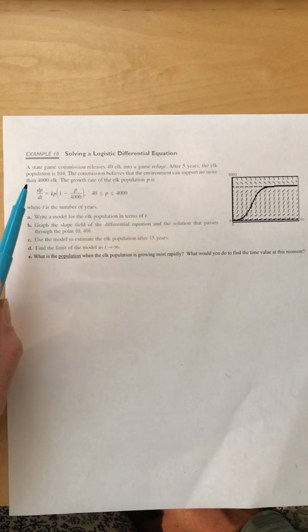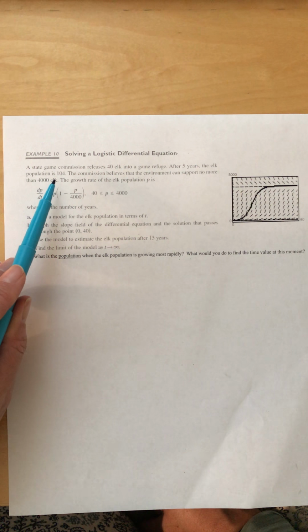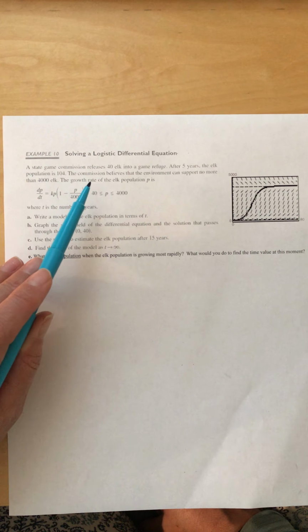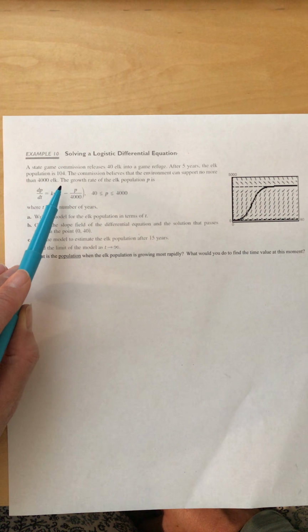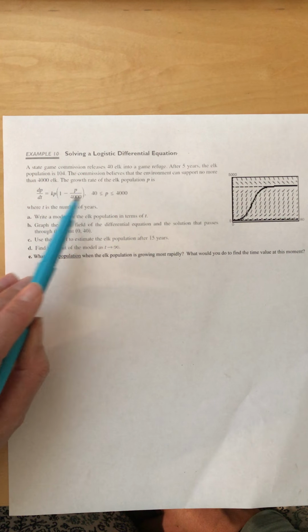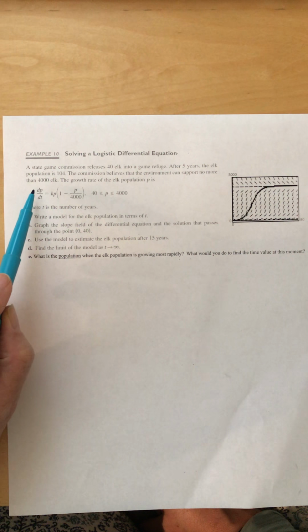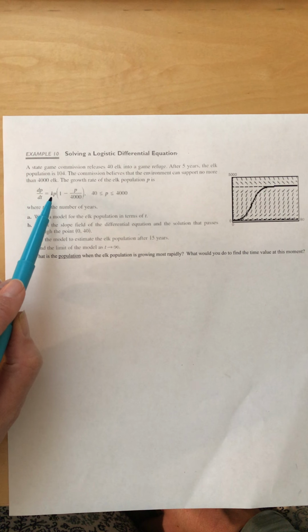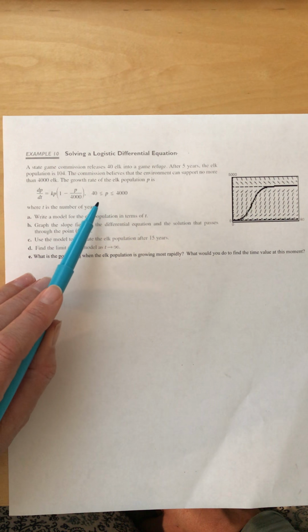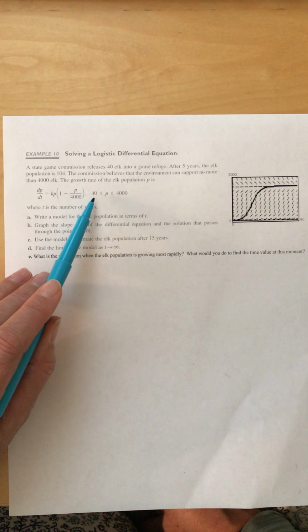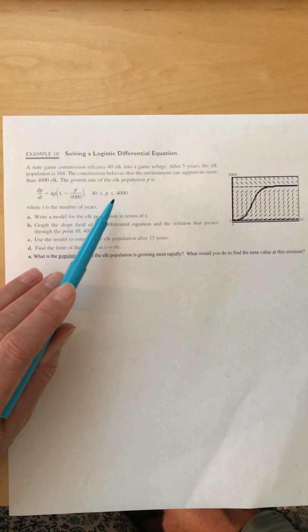After 5 years, the elk population is 104, and the commission believes that the environment can support no more than 4,000 elk. The growth rate of the elk population is dP/dt equal to kP times 1 minus P over 4,000, where the P values are between 40 and 4,000.